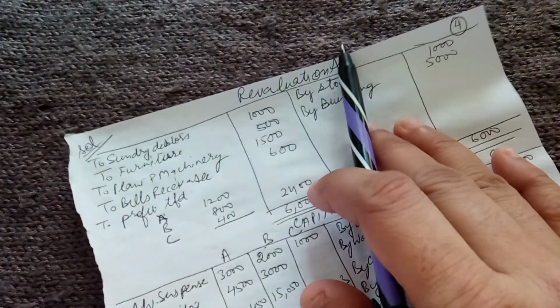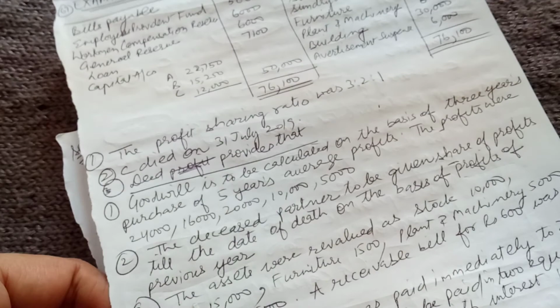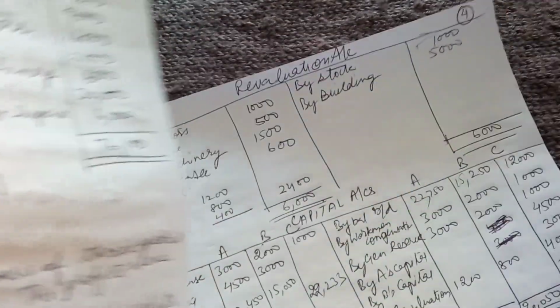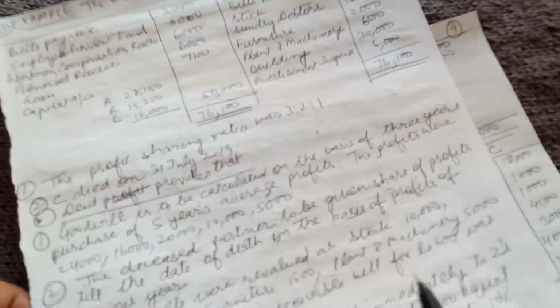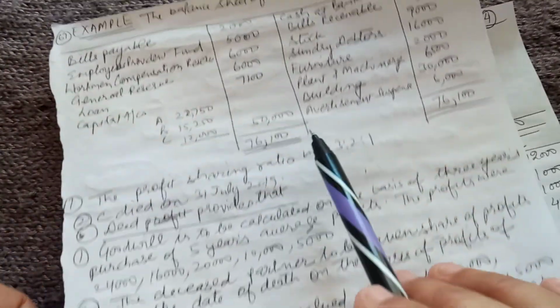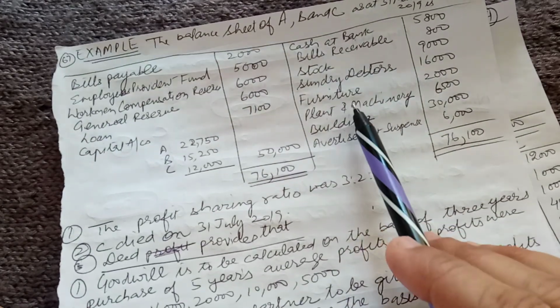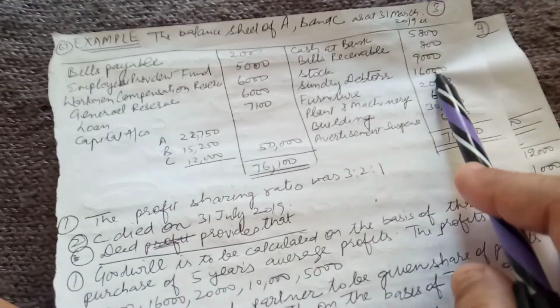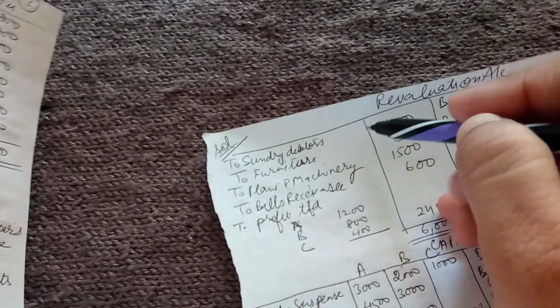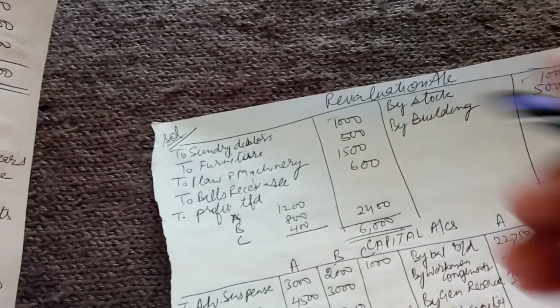Now let us check. First thing we will make is the revaluation account. In revaluation, only assets are taken, so the assets were revalued. Stock is now 10,000; earlier the stock was 9,000. So appreciation of 1,000 is entered here. Another point: debtors here are 15,000; earlier the debtors were 16,000. So we can say a 1,000 provision has been created. So sundry debtors show a reduction, and 1,000 we will enter here.